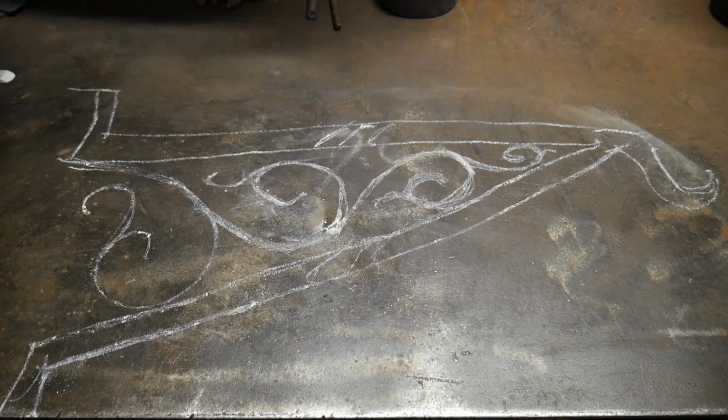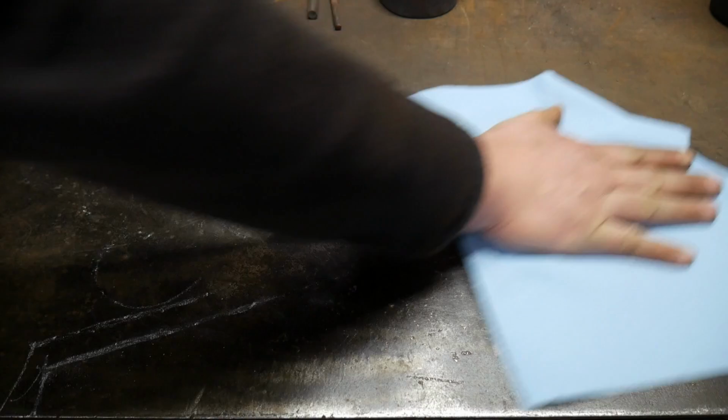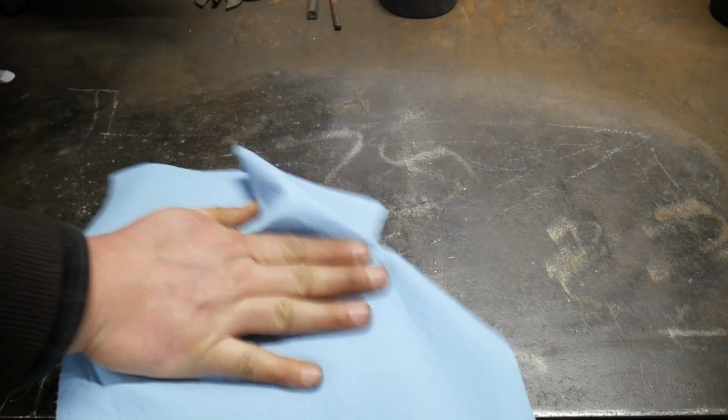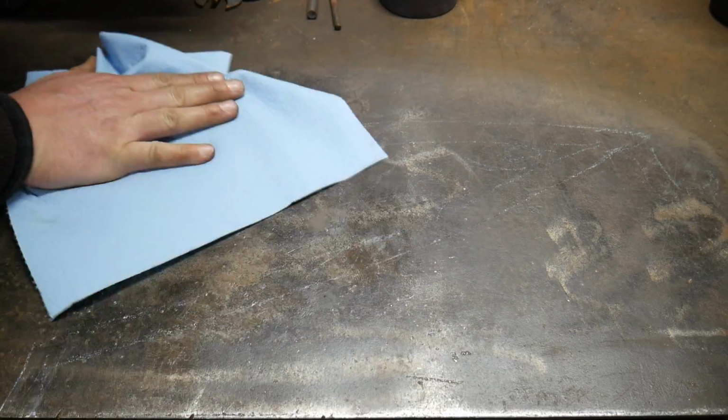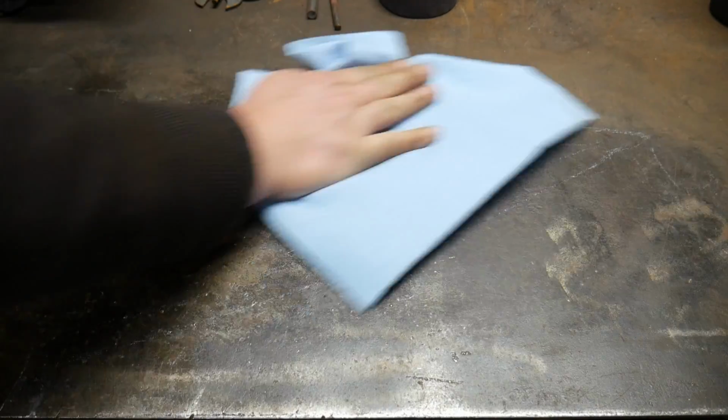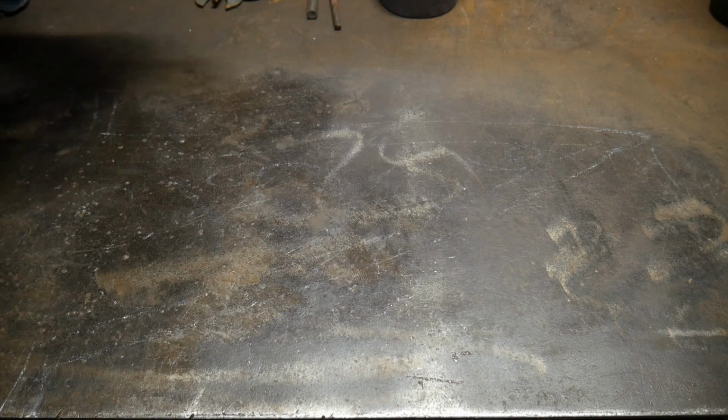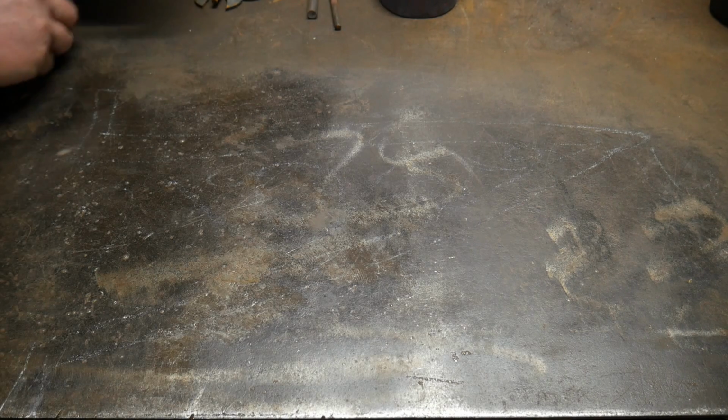I'm going to wipe this off here with a bit of cloth. I'm going to clean that up. Get that cleaned off of there really good. And hopefully this will show up now.